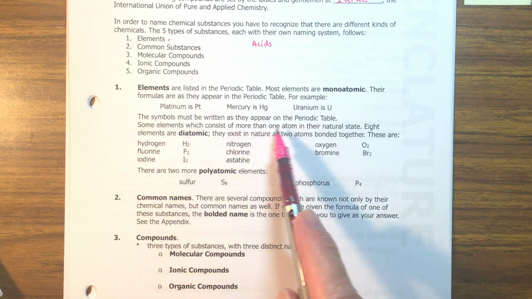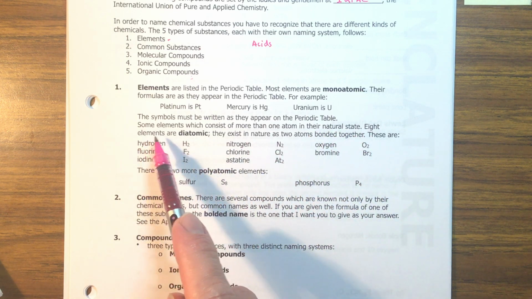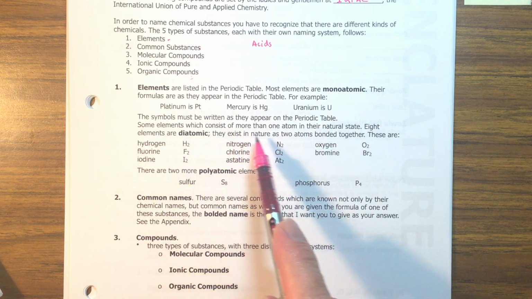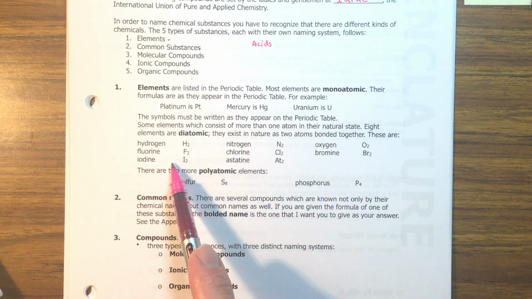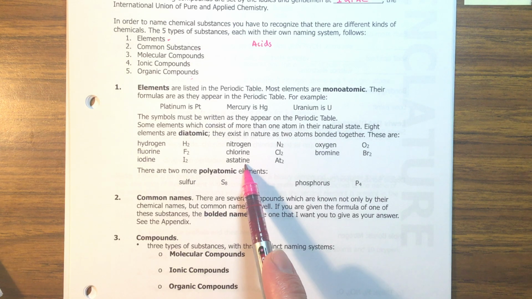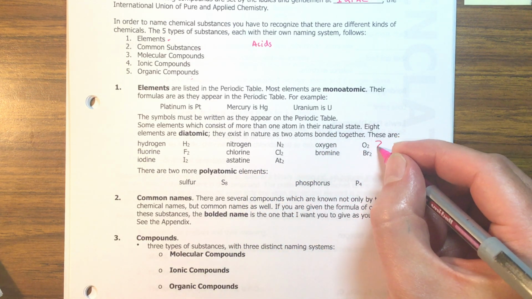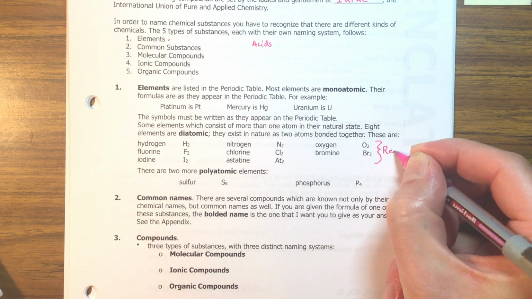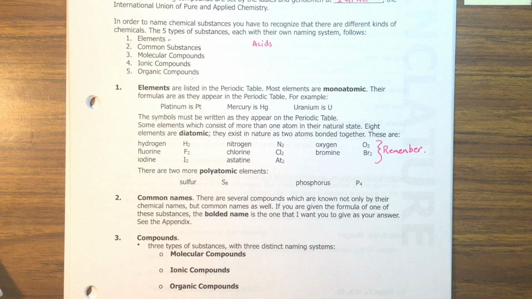Some elements consist of more than one atom in their natural state. 8 elements are diatomic. They exist in nature as 2 atoms bonded together. They are hydrogen, fluorine, iodine, nitrogen, chlorine, astatine, oxygen, and bromine. You need to remember these. Those are the diatomic elements.